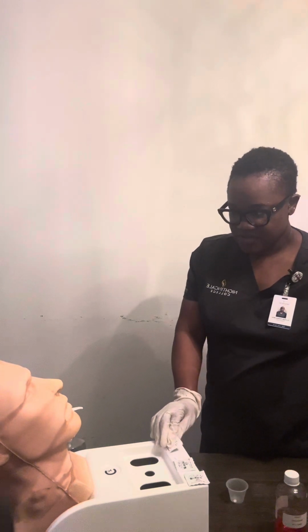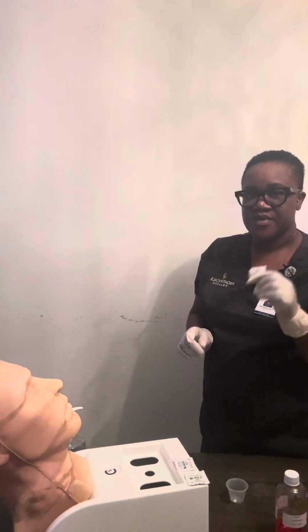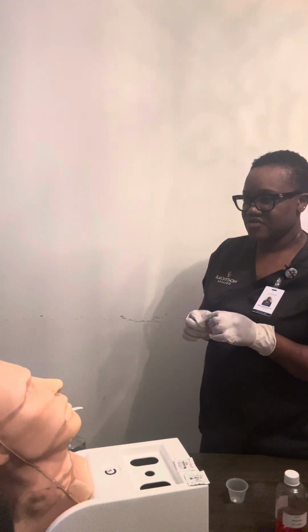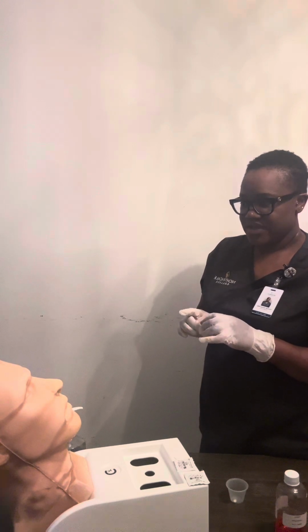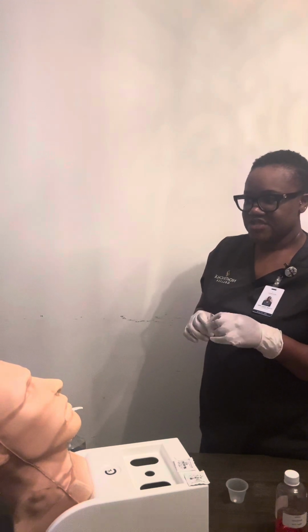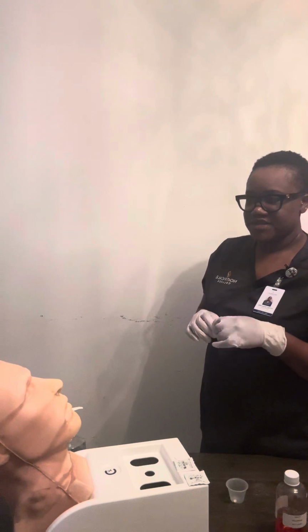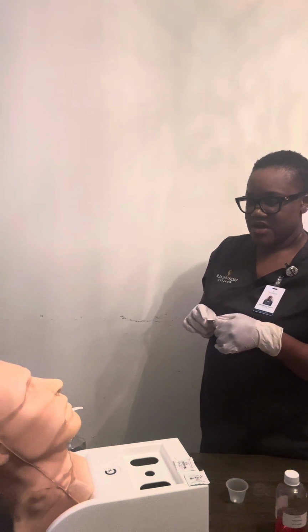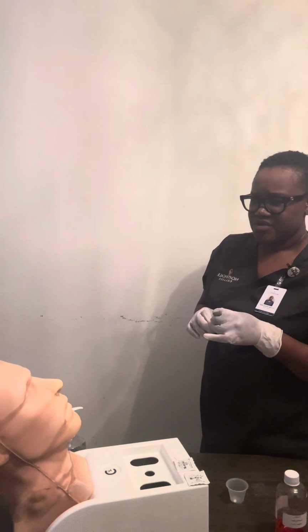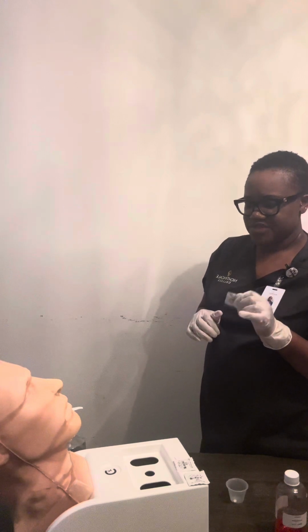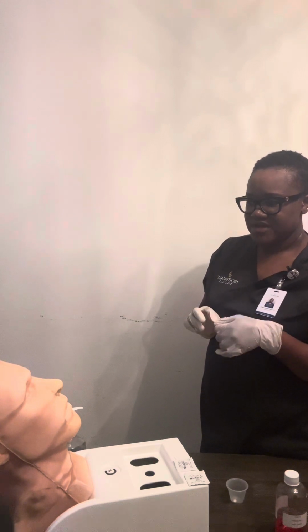All right, Mr. Mills. So next I have your warfarin or Coumadin. This is an anticoagulant or a blood thinner, and it is used to treat or prevent blood clots. Some of the side effects of Coumadin might be bleeding. You may bruise easily, or you may experience joints or muscle pain.